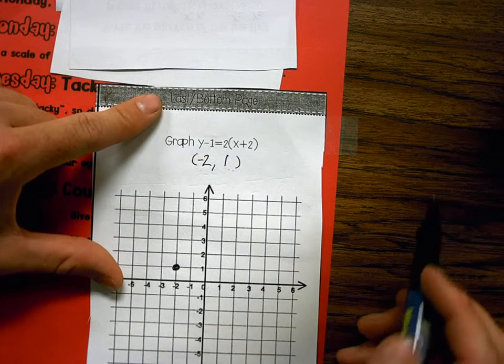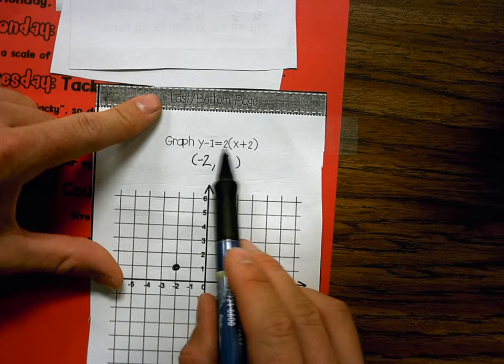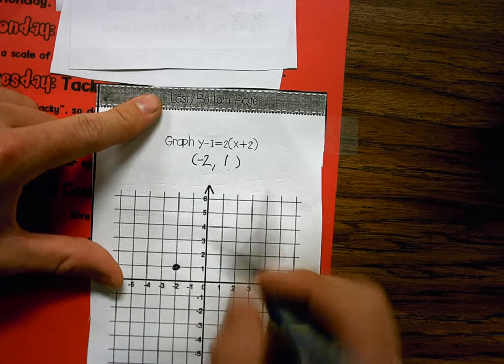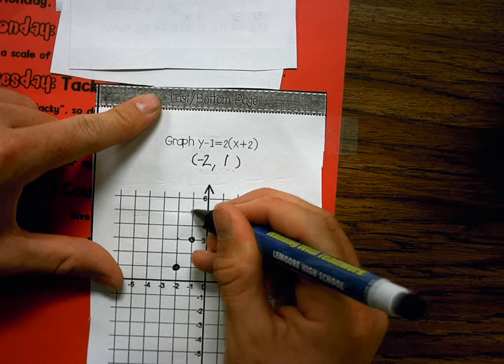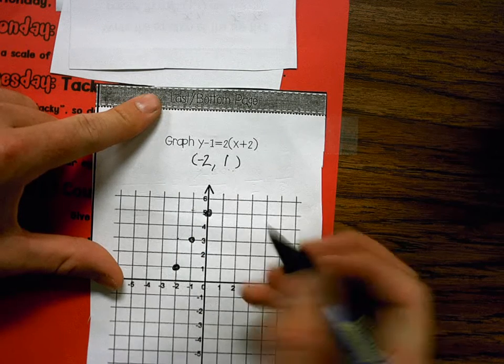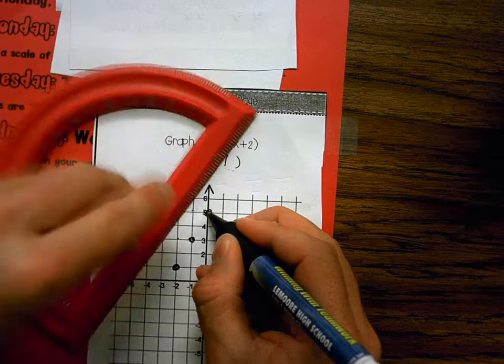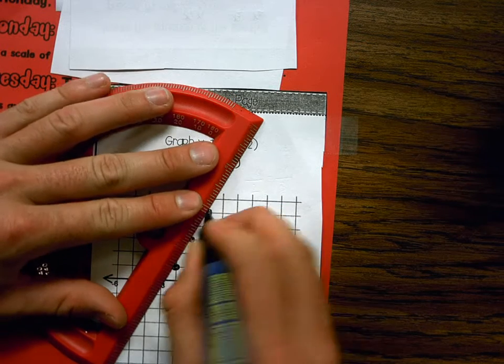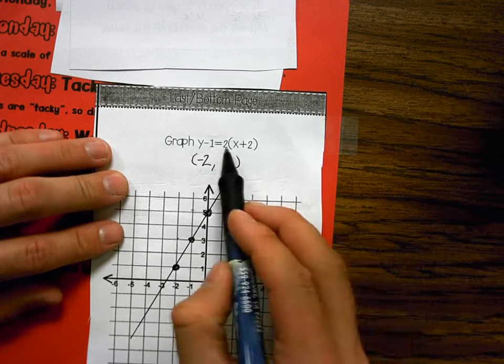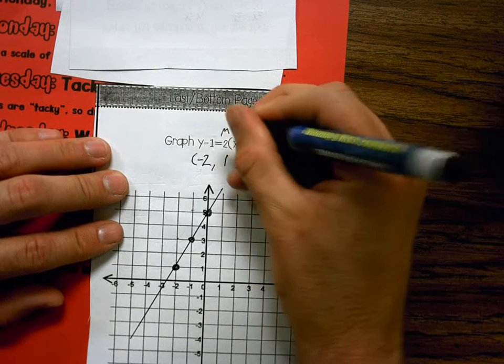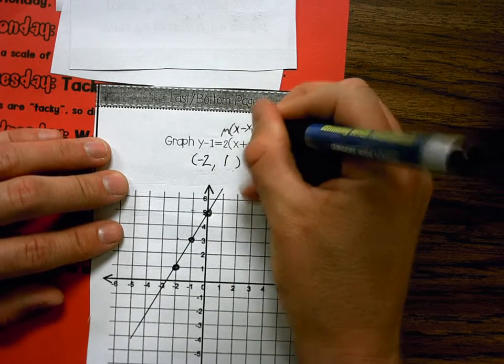What's my slope? My slope is 2. So up 2, right 1. Up 2 over 1, up 2 over 1. And I can draw my line. Again, I know that this is my slope because it's m times x minus x1.